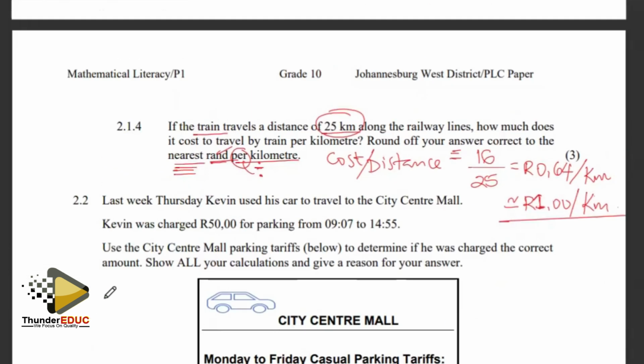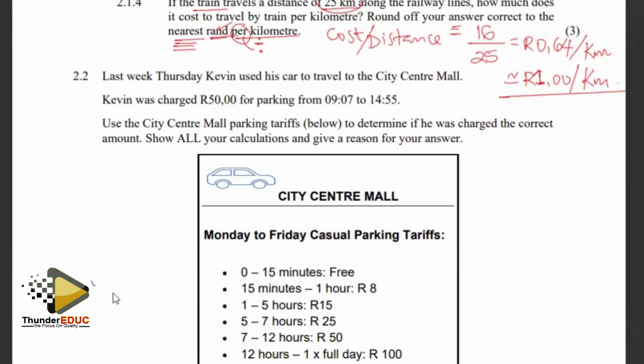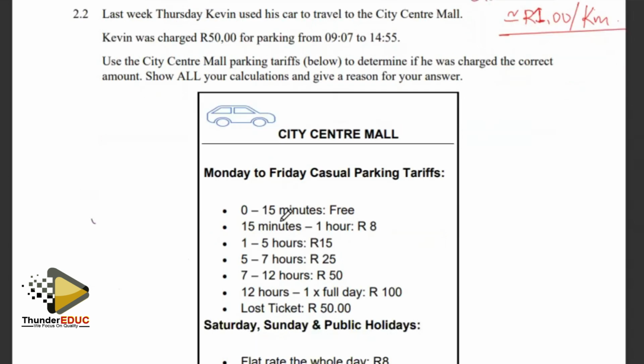Last week, Thursday, Kevin used his car to travel to the city mall. Kevin was charged 50 rands for parking from 7 past 9 to 5 minutes to 3, that is 9 hours 7 minutes to 14 hours 55. Use the city center mall parking tariff below to determine if he was charged the correct amount. Show all your calculations and give a reason for your answer.